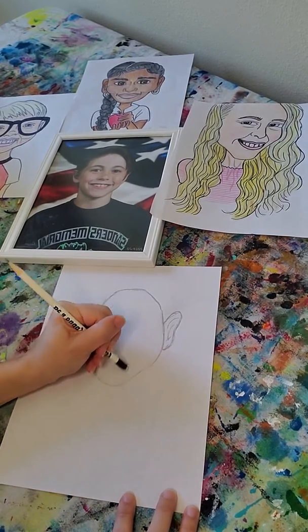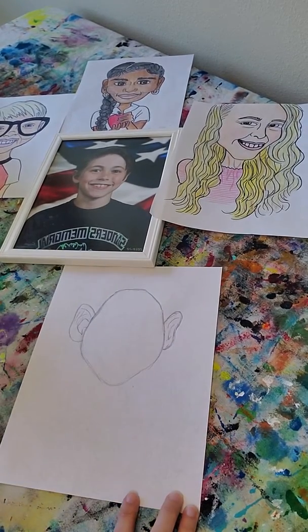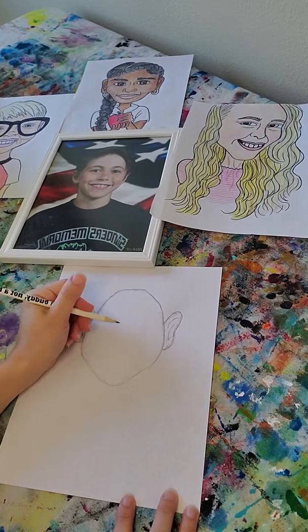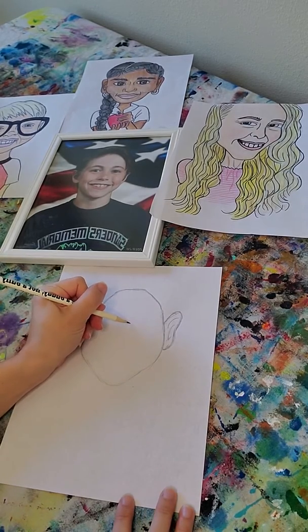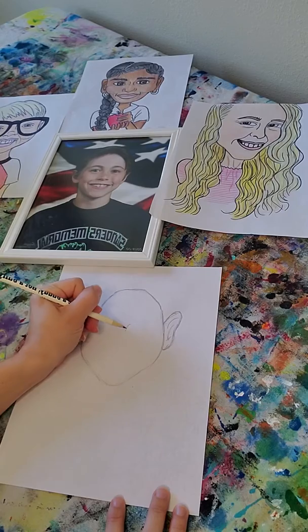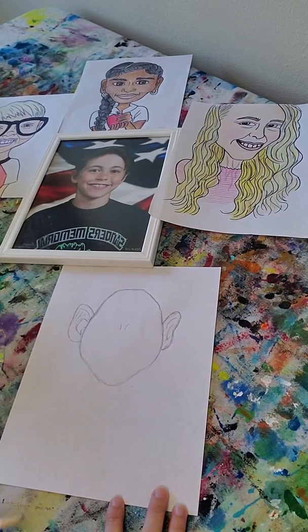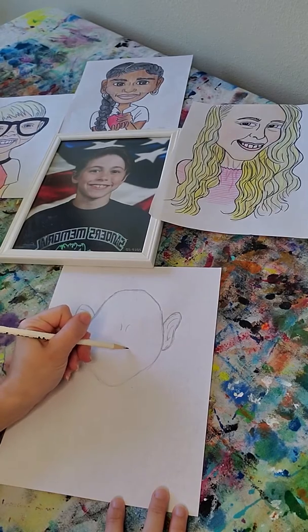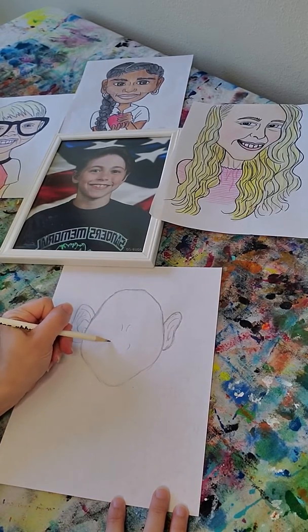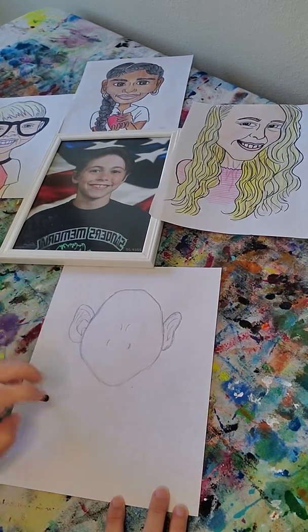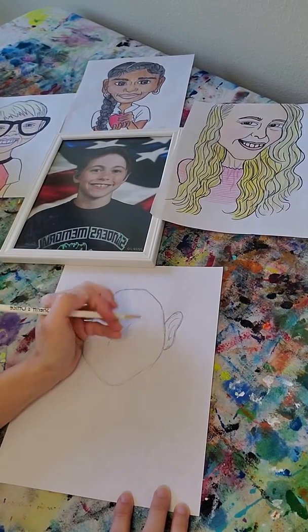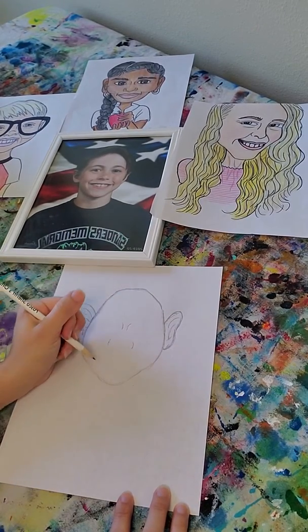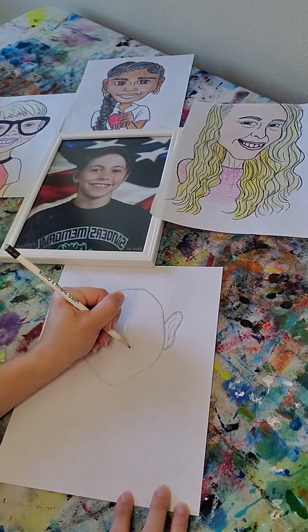Oh, I don't know what happened here. There. Let's move on to the nose. So I'm going to make his nose a little more narrow than it normally is, like that. And then I'm going to make it a little wider than it normally is. Actually, hang on. I made it more narrow at the top, wider over here.